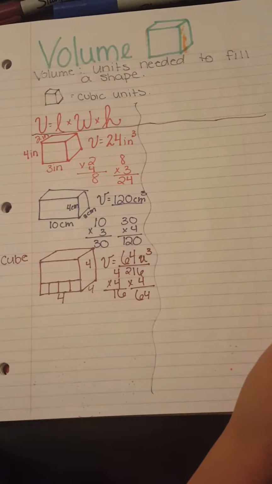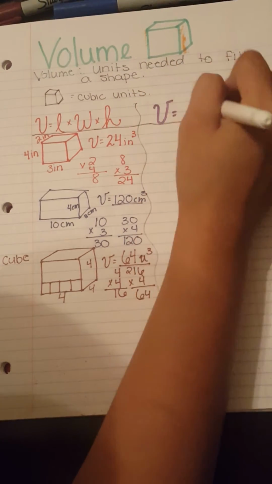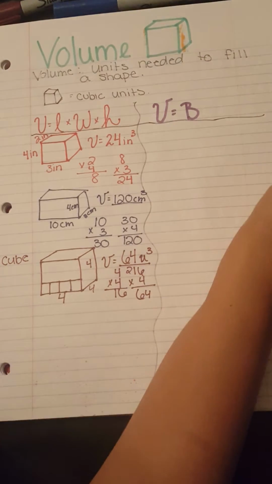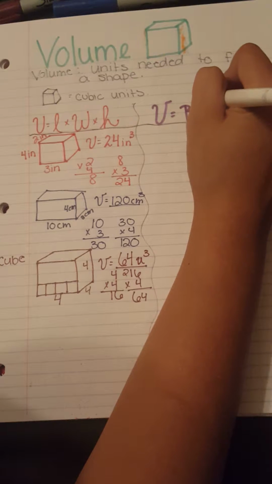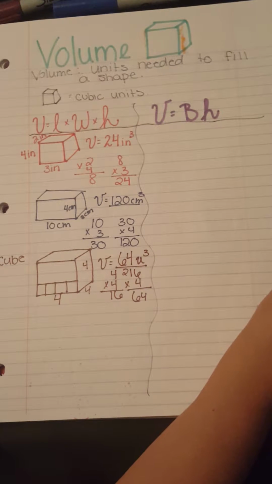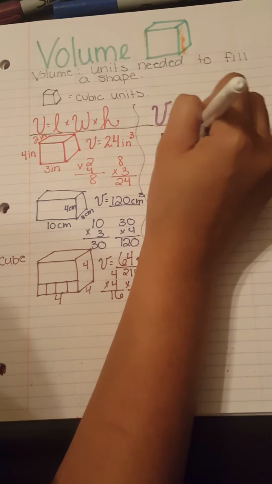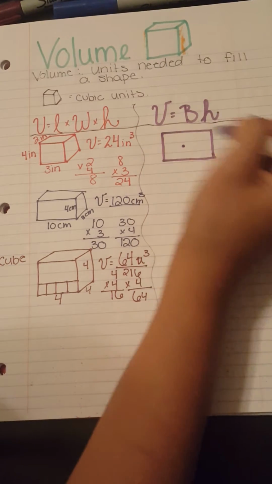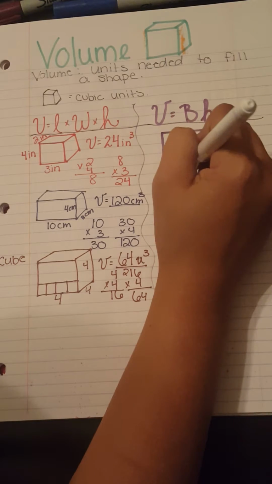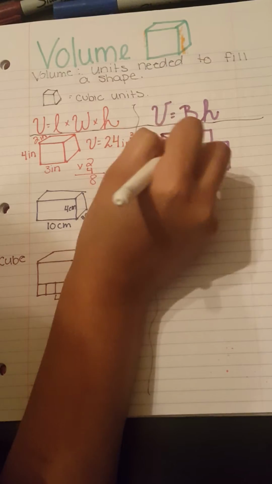The next formula has to do with layers. Volume equals the area of the first layer, which is the base, multiplied times the number of layers, which is the height. Let's go ahead and draw a rectangular prism, but we're going to do a see-through one. Do a little dot in the middle. And then connect the vertices.